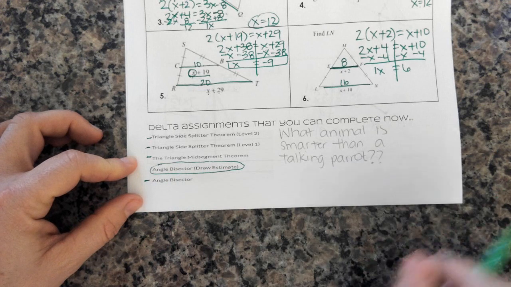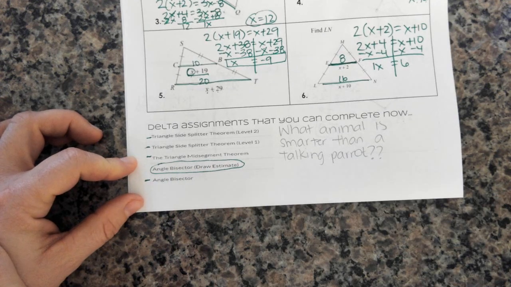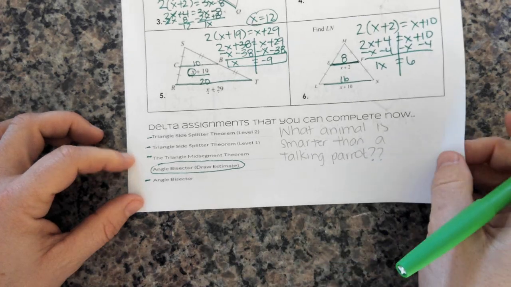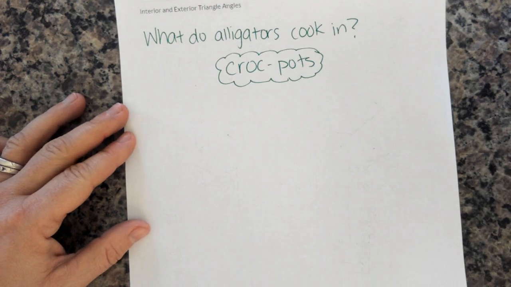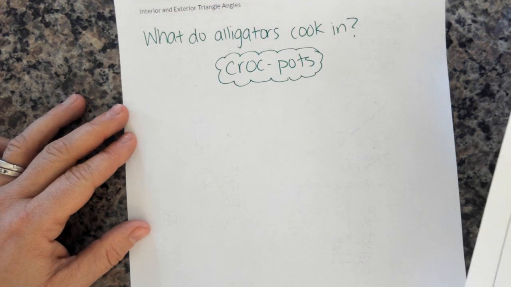Okay, joke of the day. What animal is smarter than a talking parrot? Put your answers in Google Classroom. I want to know what you get. And then the answer from yesterday is this. Crackpots.